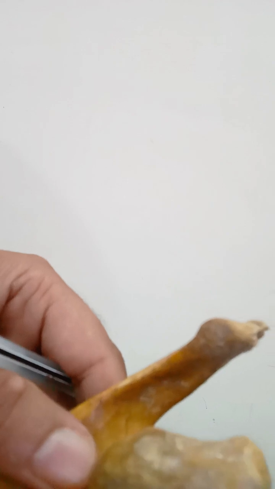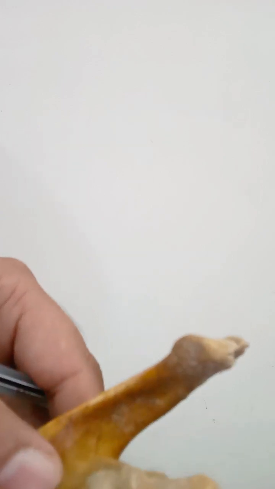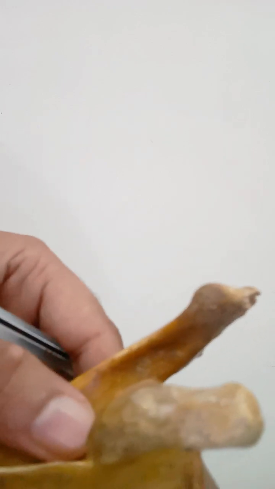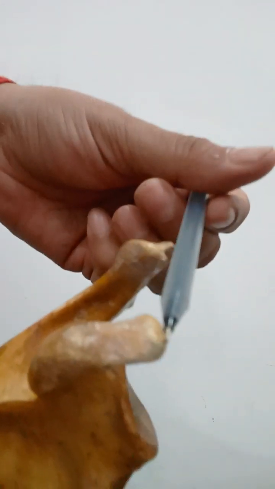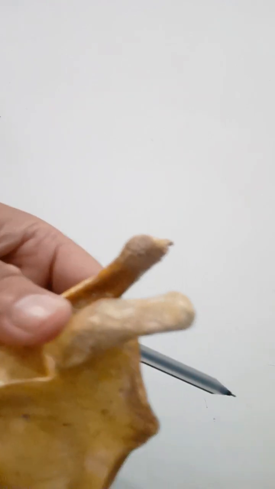The coracoacromial ligament is attached to the lateral border of the coracoid process and to the medial side of the tip of the acromion process. It is attached between the coracoid and the acromion. That is the coracoacromial ligament. Next is the coracohumeral ligament. It is attached to the root of the coracoid process.